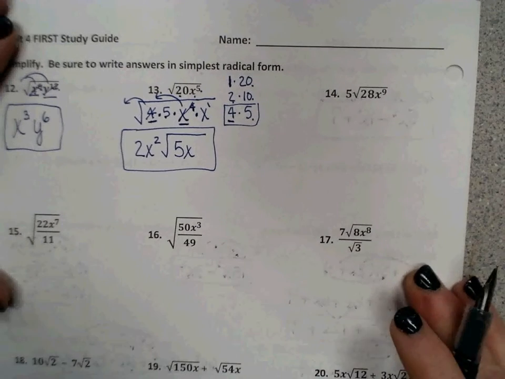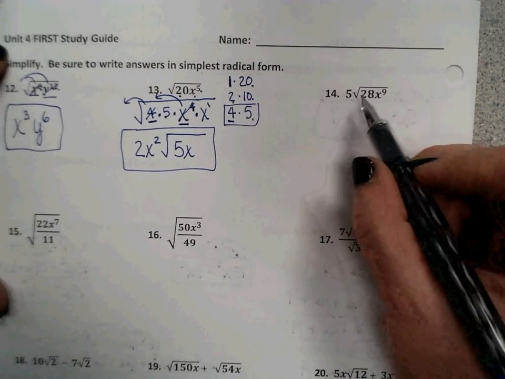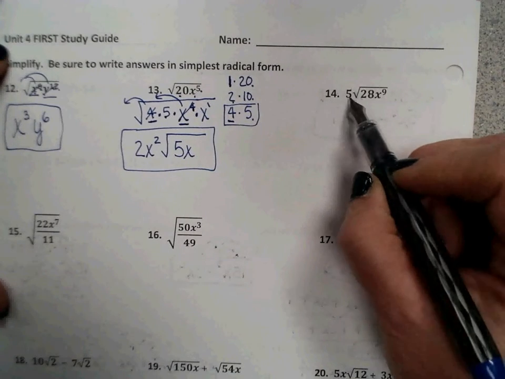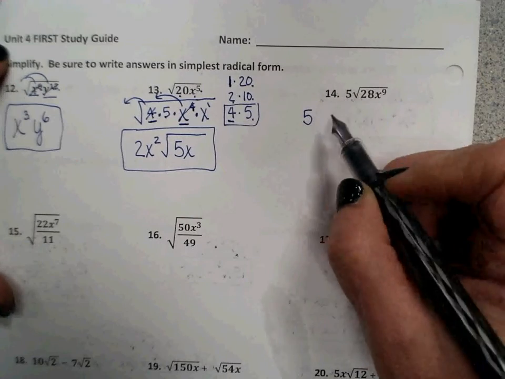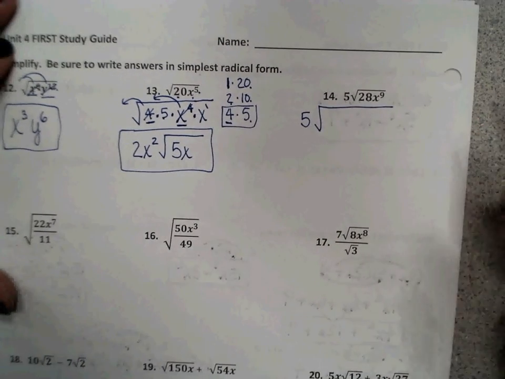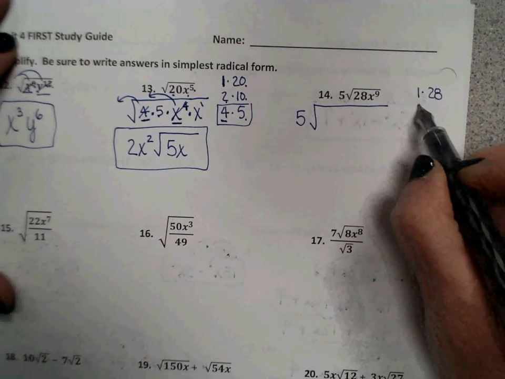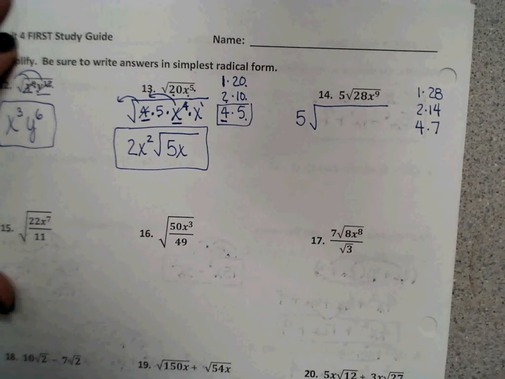All right, one more. This time we have a number on the outside, so the difference will be when we move stuff to the outside to join it, it will multiply with this number that's already out here. So for now, I'm just writing the 5 down. I need to break the 28 down into factor pairs. So I know 28 is 1 times 28, 2 times 14, and 4 times 7.